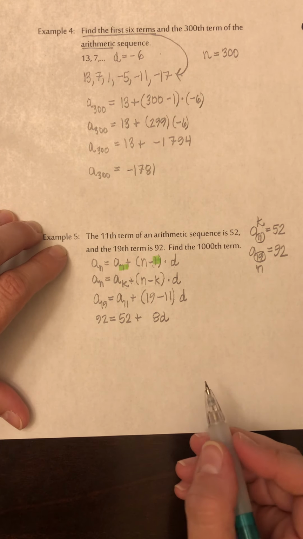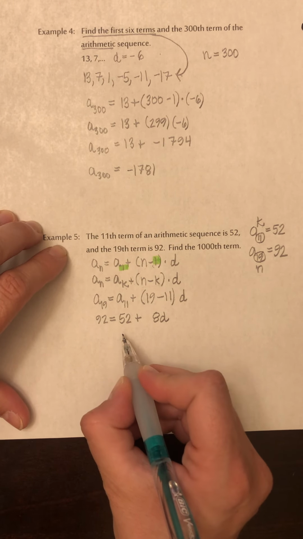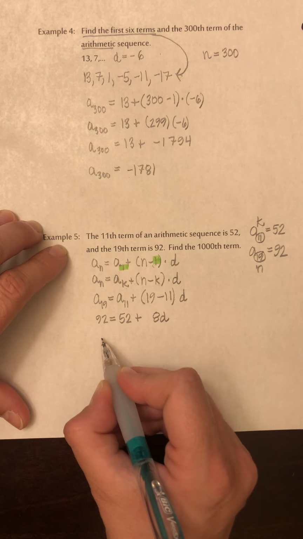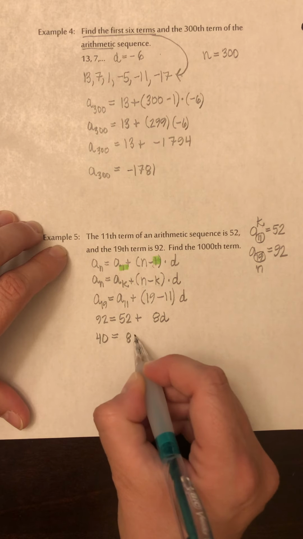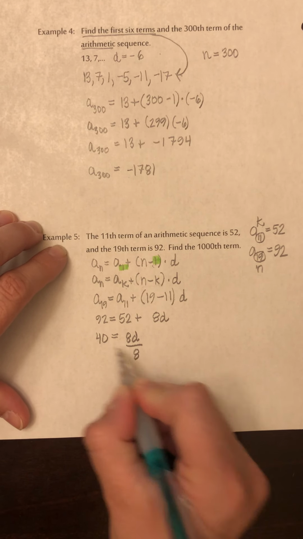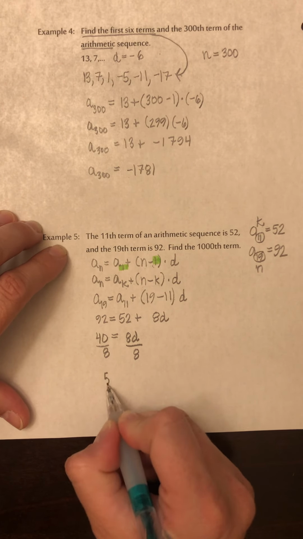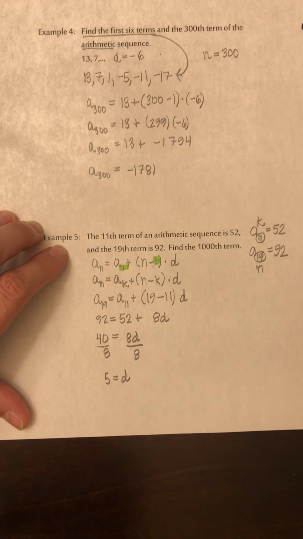And now we're going to solve and find the common difference. So I'm going to subtract the 52 over to the other side. 92 minus 52 leaves us with 40. And when we divide both sides by 8, we find out that the common difference is 5. So how does this help us?